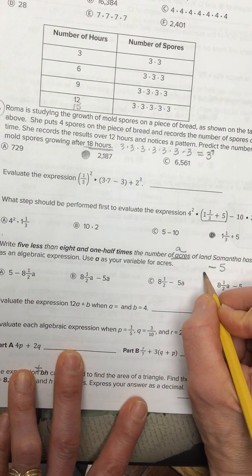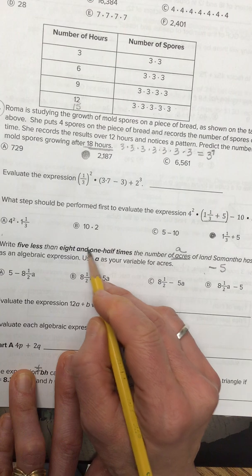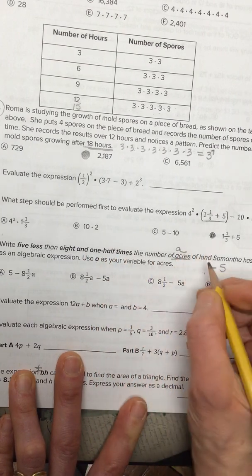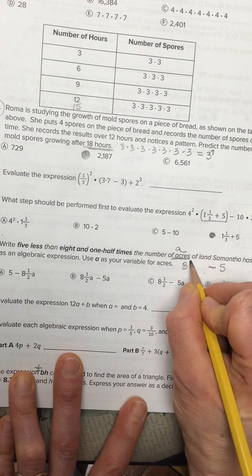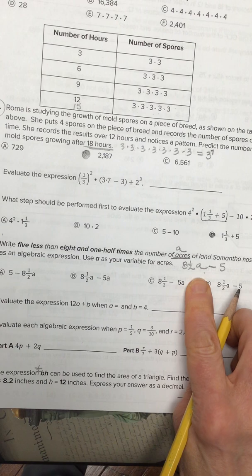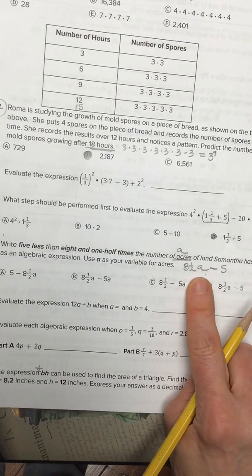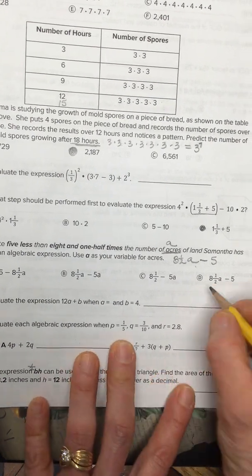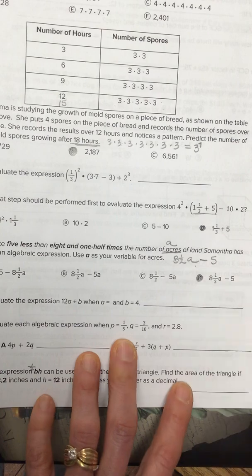Now what am I taking it away from? 8 1/2 times the number of acres. So 8 1/2 times A. So I would write it like that. So that we just look for that as our answer. And notice it would be this one. Okay, taking 5 away from 8 1/2 times A.